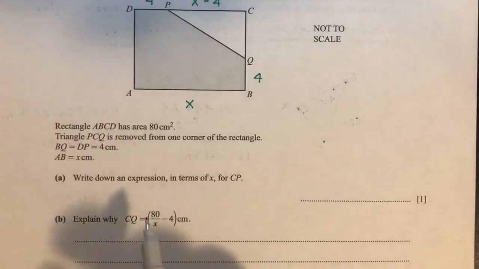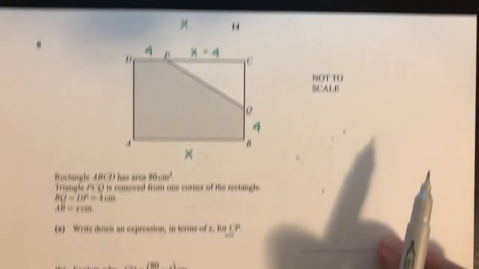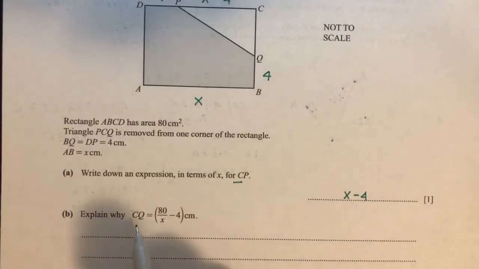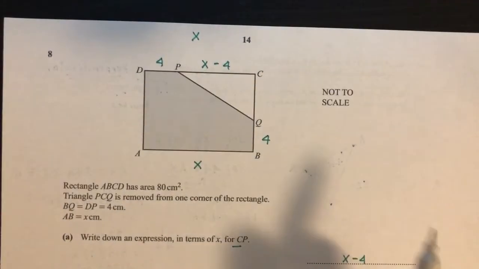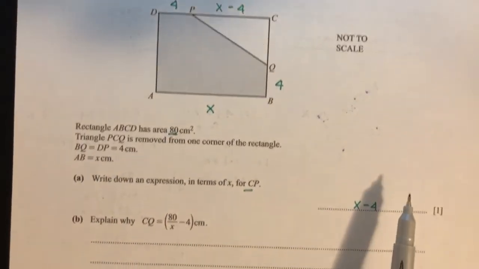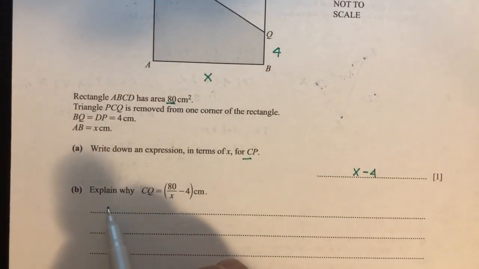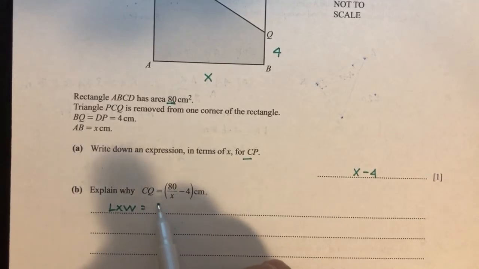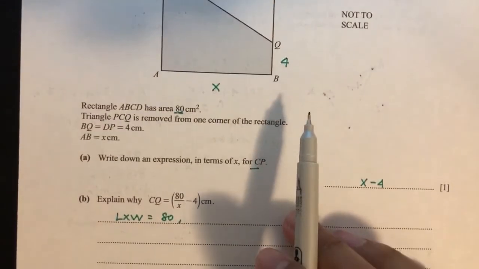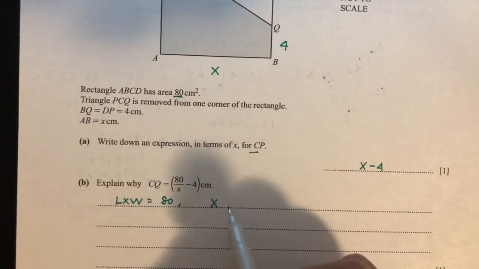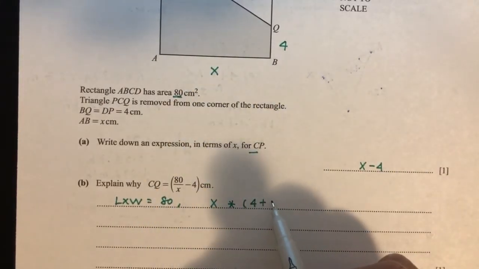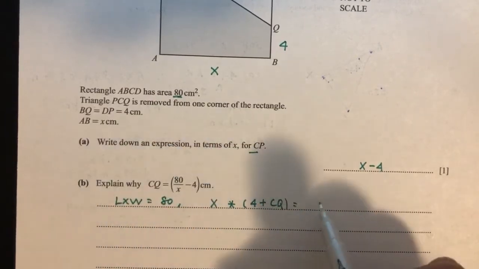Question part A. Write down an expression in terms of X for CP. So where is CP? CP is this one, so easy. X minus 4. Explain why CQ is this. So how do you find CQ? As we can see, we have area which is 80 centimeters square. So area of rectangle which is length times width is 80 centimeters square. So what is the length? The length is X. Okay, length is X times the width, what it is. Width is 4 plus CQ equal to 80.